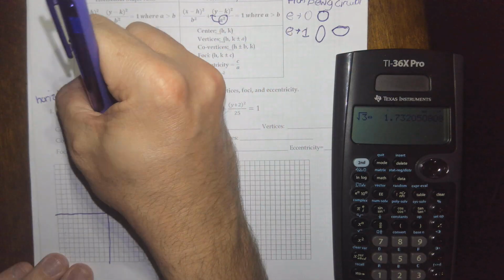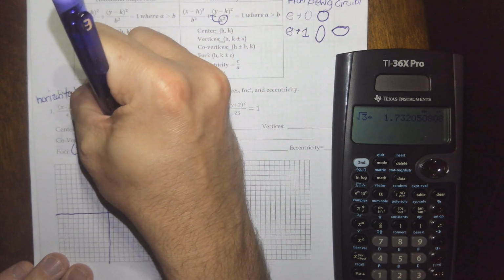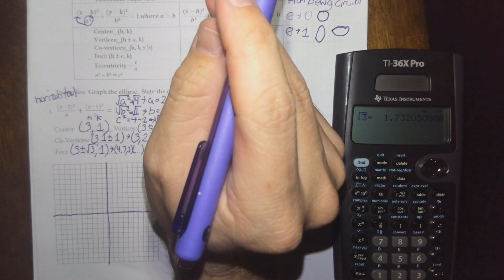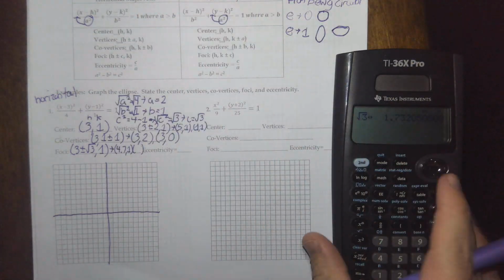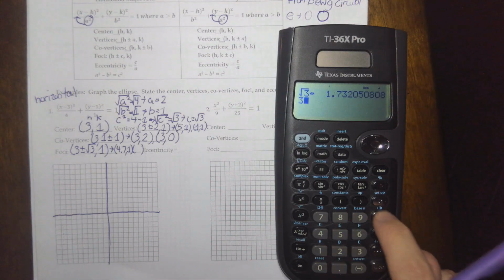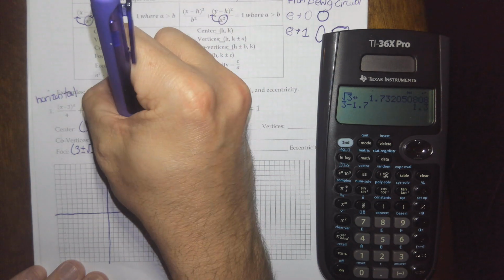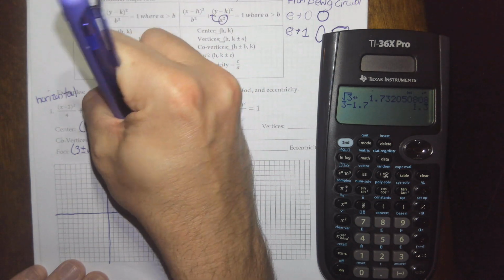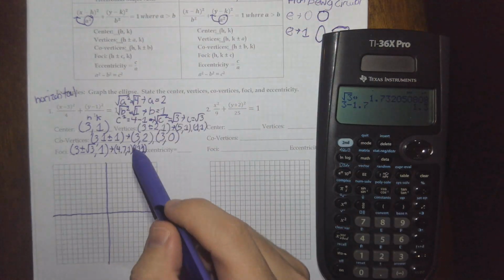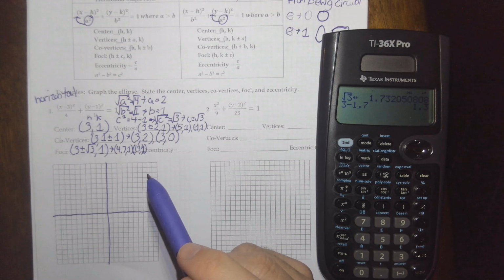3 plus 1.7 is going to give me 4.7, comma 1. And 3 minus 1.7, even if I think about that in my head, is 1.3, so you get 1.3, comma 1. Sorry guys, that's tough to see, but that's 1.3, comma 1 right there.